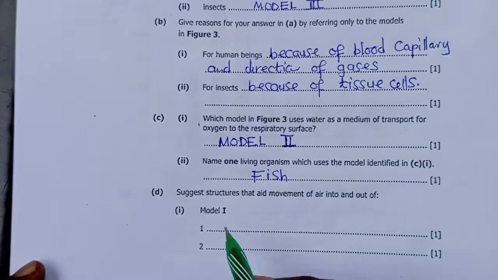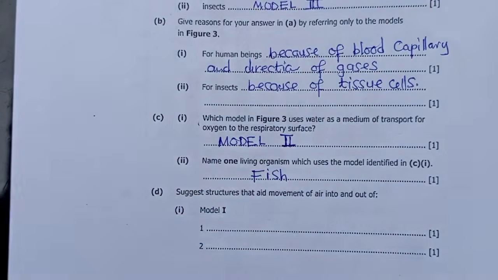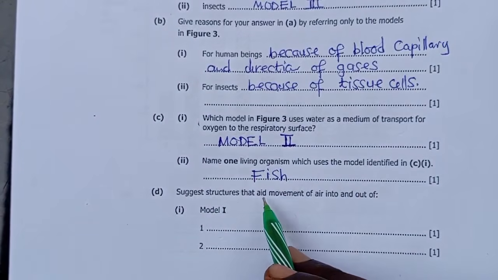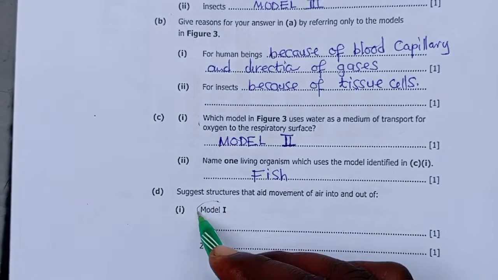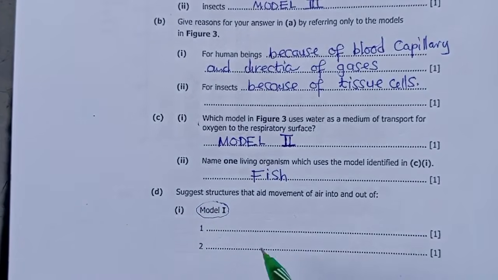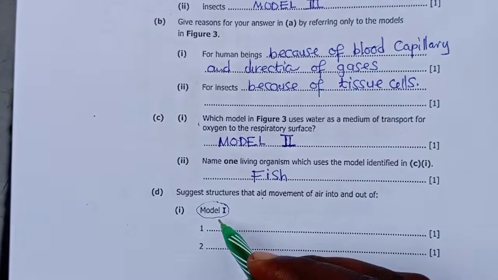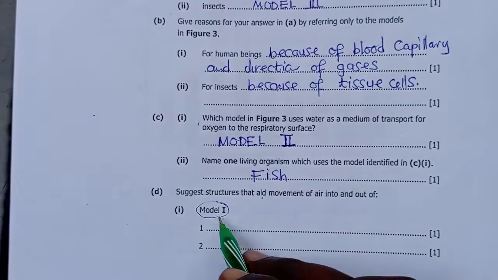This question is saying, suggest structures that help movement of air into and out of what? In this part, which is called 1. Have you seen 1? I start with model 1, human beings there. So they want us to suggest.